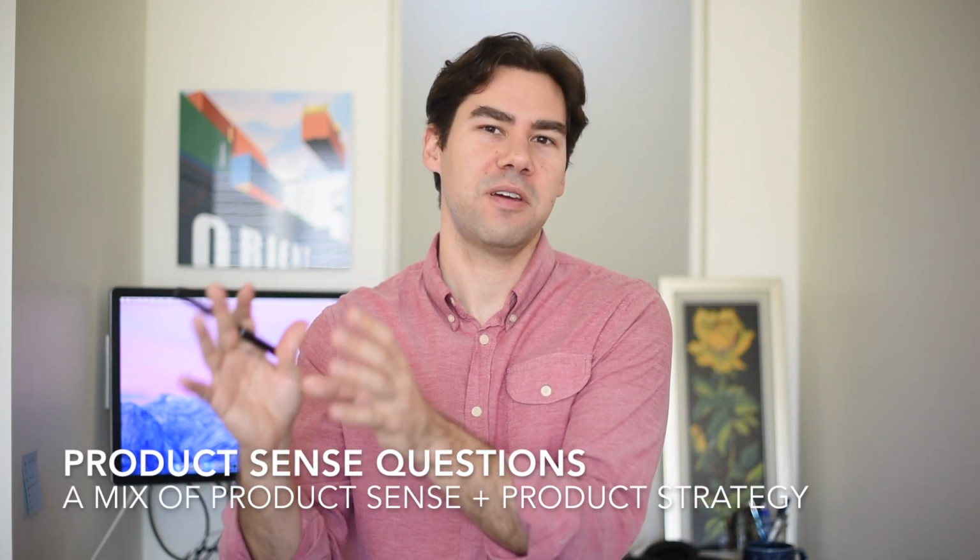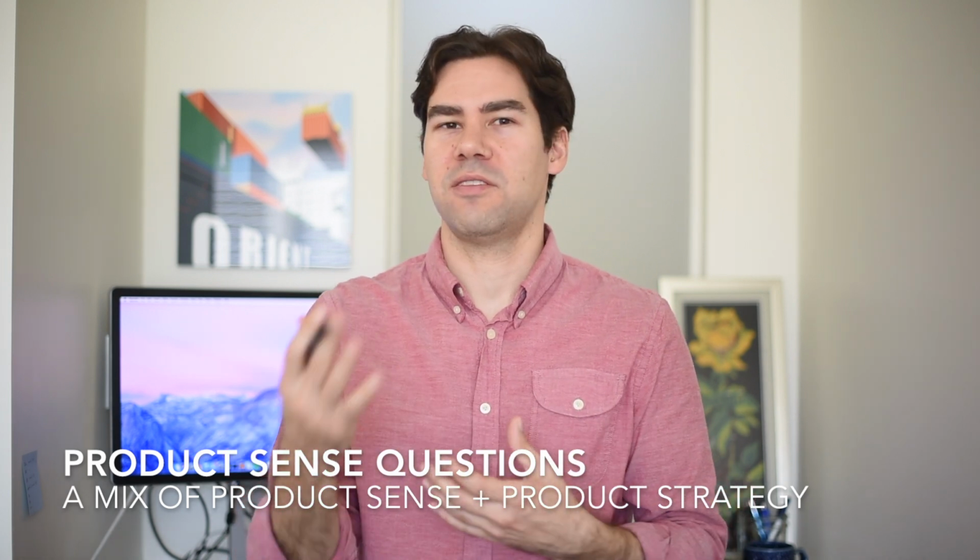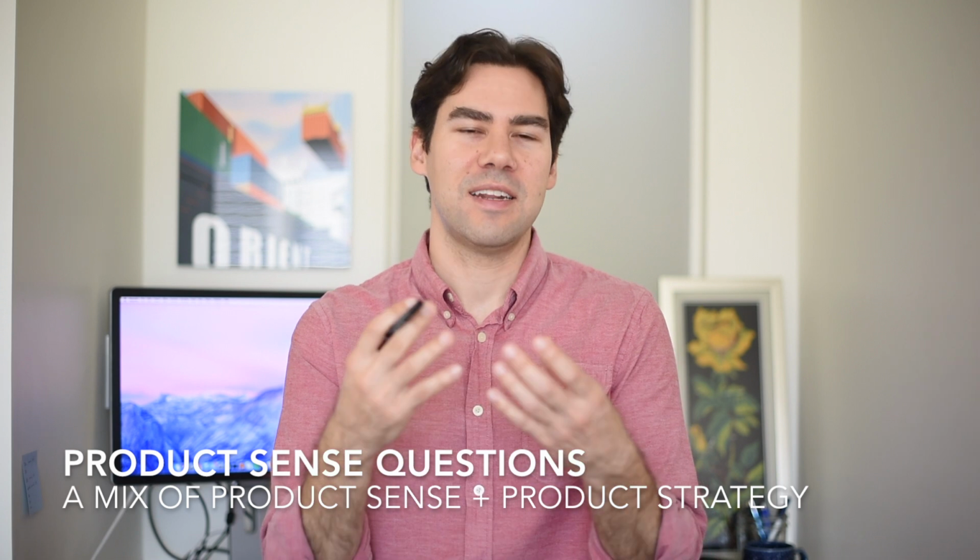and then a little bit of product strategy, because you can't really design or think about or discuss a product in the abstract in an interview without doing a little bit of: what is this product for? Who's the market? What's the opportunity? That's the product strategy component. And then what is this product going to look like? How is it going to act? How will it function? How will we actually build it? That's the product sense or product design component of it. So I like to call them product sense and strategy questions.